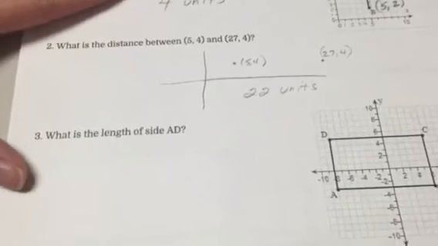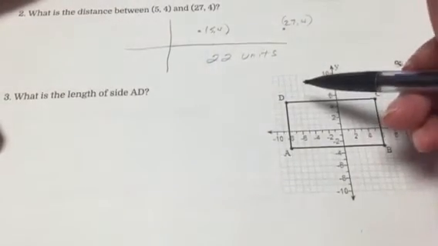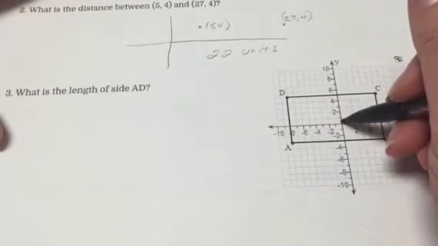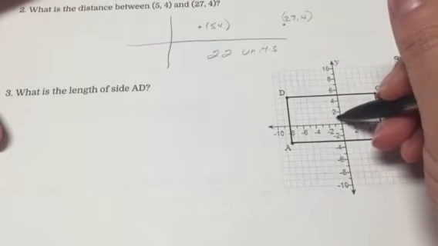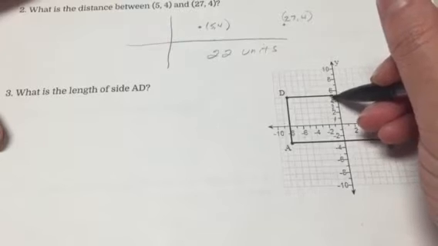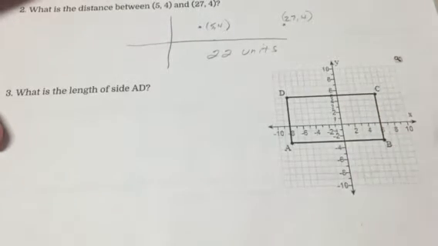All right, so for number 3, it says, what's the length of side AD? So same thing again, just check your scale. Now they may not write all of the numbers, so you can fill those in if you want. I would fill in 1, 2, 3, 4, 5. You can do the same thing with the negatives if you want.